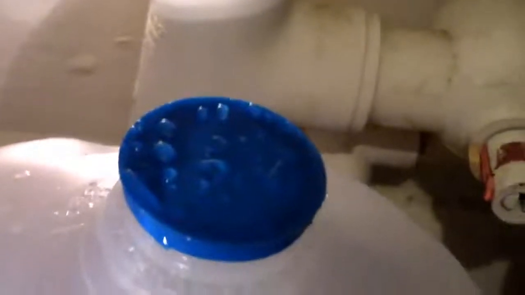Yeah. Right there. You see that? The water there? There's the water. It's dripping from there and then landing right there. I heard it dripping. This is what I heard the other day. That's weird.